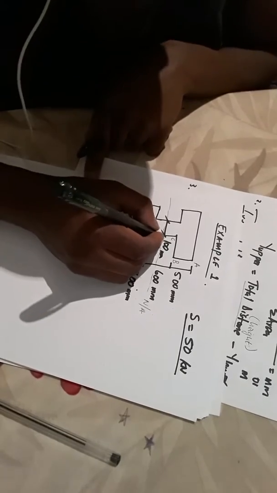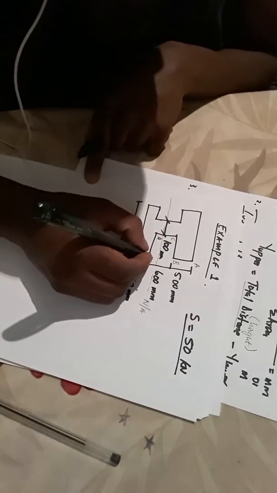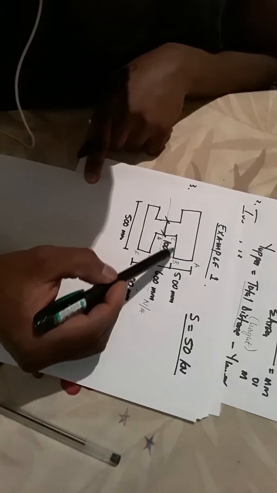So let's say this is point A, point B, point C, and then you have your neutral axis, which will be point D, here point E, and point F. So we will calculate shear stress at points A, B, C, D, E, and F. This is the formula that we use.